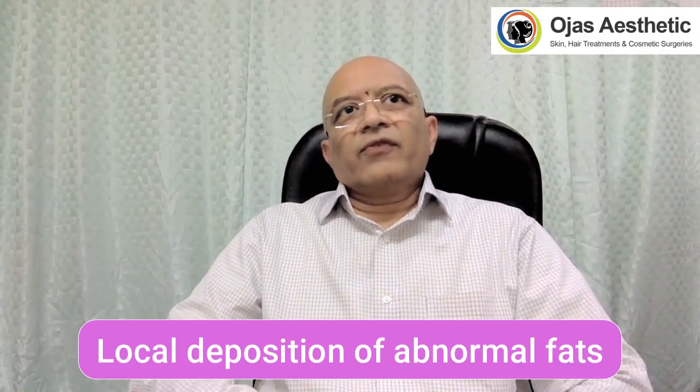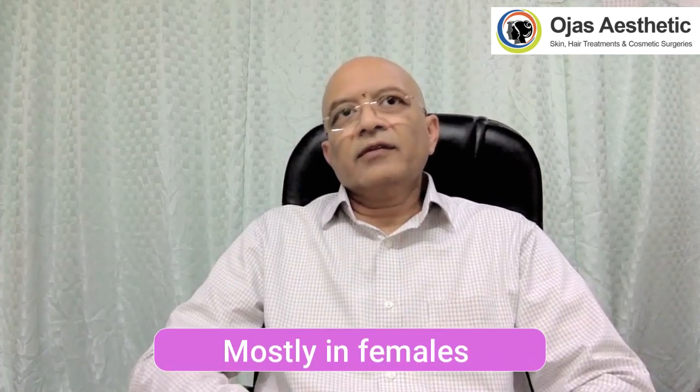Lipedema is a disorder characterized by localized deposition of abnormal fat in the lower extremities, mostly in females, extremely rarely in males. And there is a family history of this particular condition. Almost 60% of these people have female relatives with a similar condition. So most of the people in the family think that it is quite normal and might even pass it off.